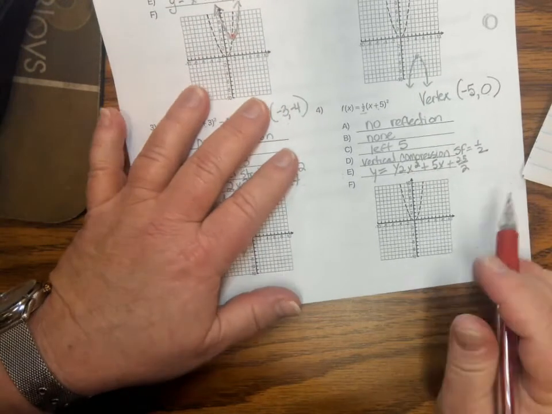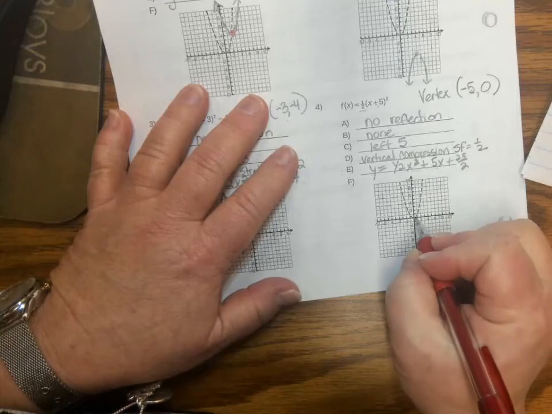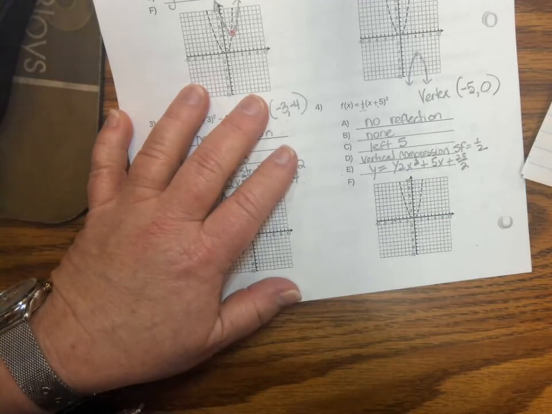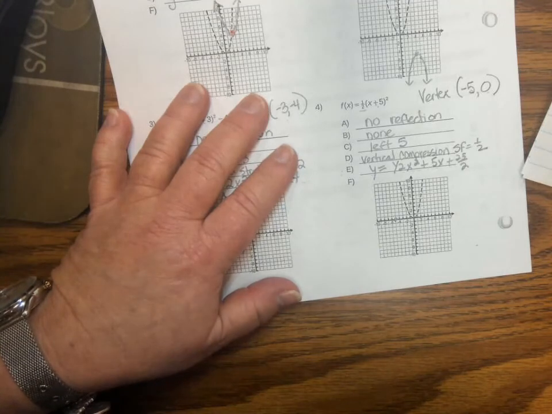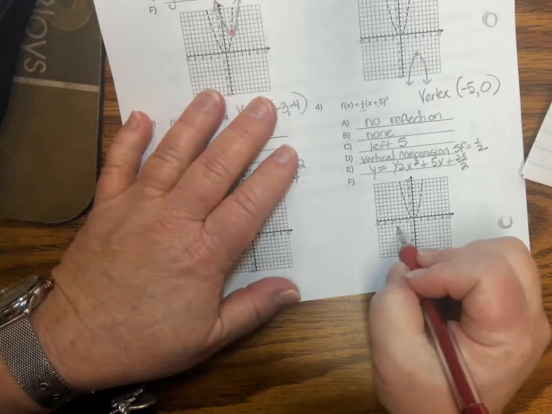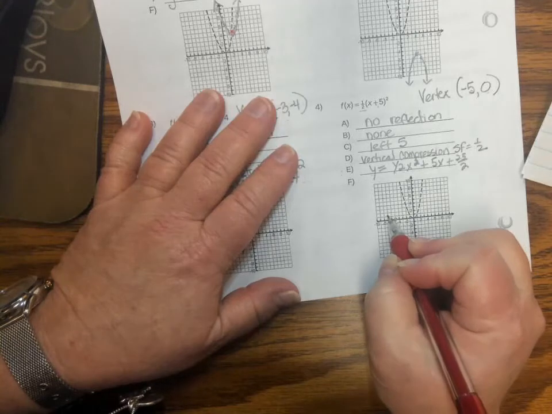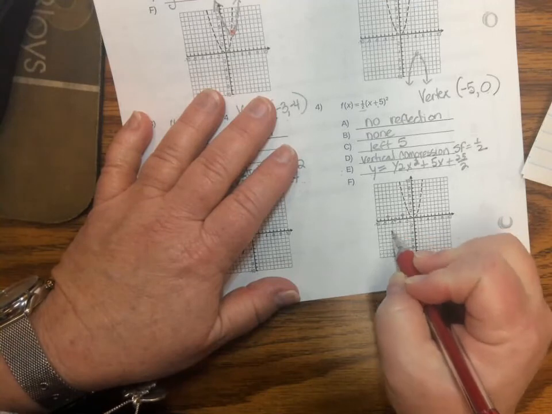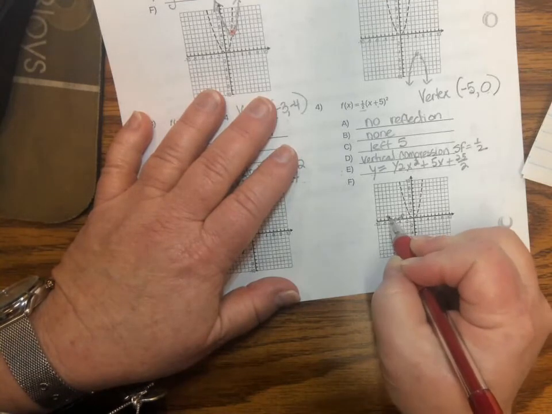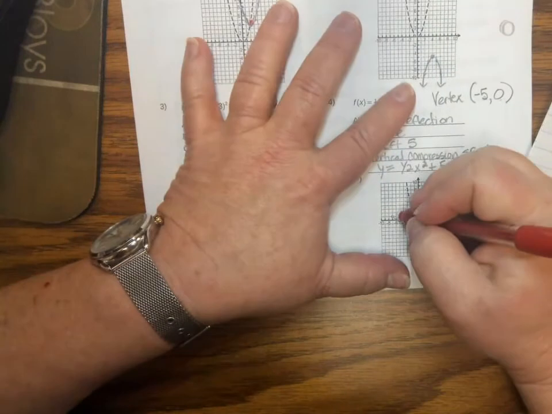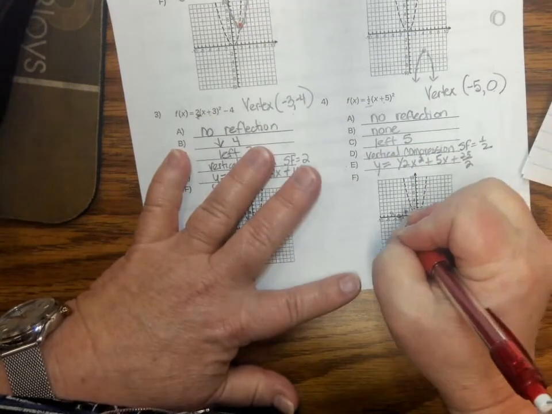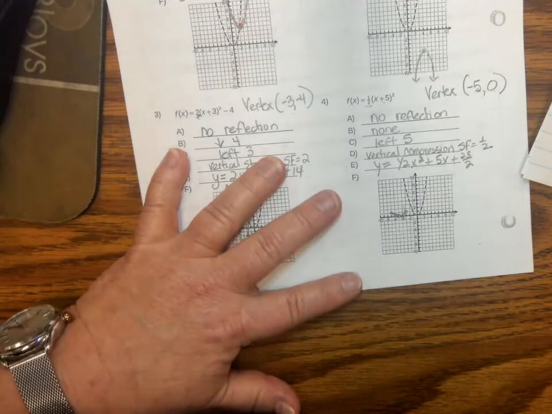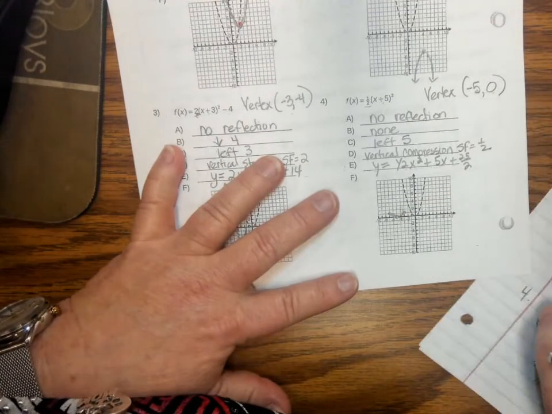So we are going to start at our vertex, which is -5 and 0. I could find a couple of points, but I know I can do 2 and 1, so I'm going to go over 2 and up 1, and over 2 and up 1. Ooh, look at how nice and fat that's going to be. Oh, I made that look ugly. It's going to be nice and fat down in the bottom. Okay, flattened.